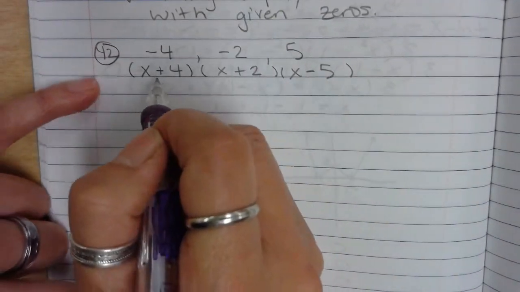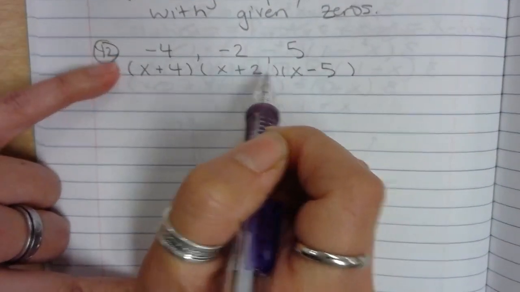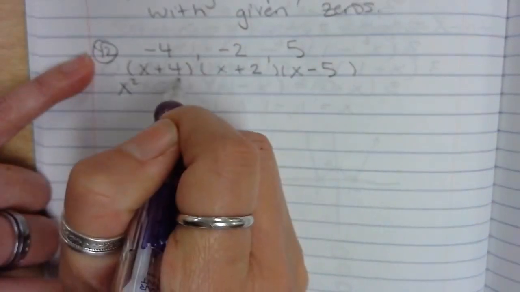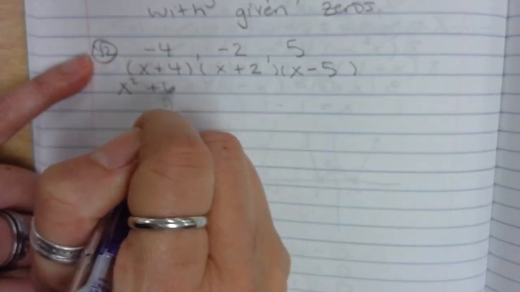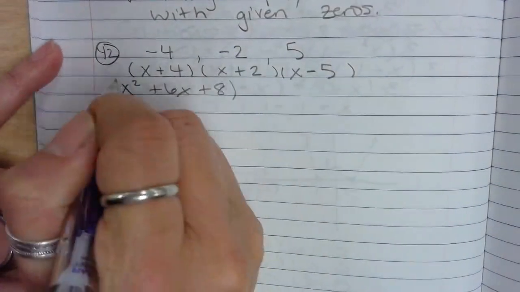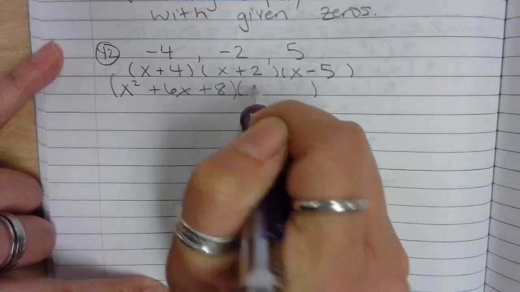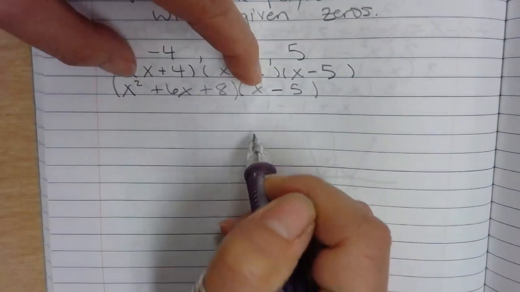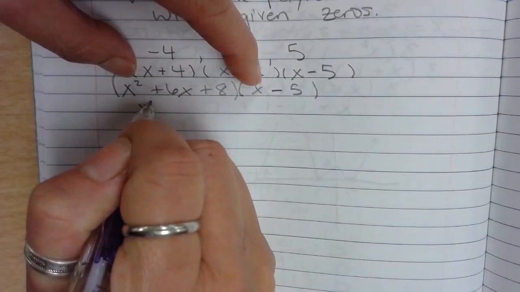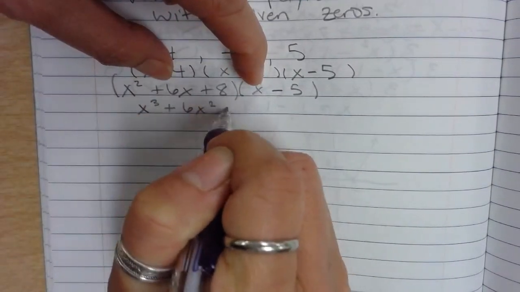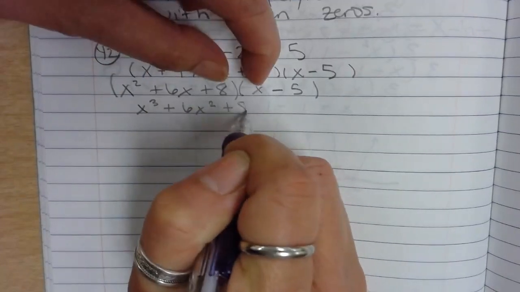Okay, so I'm going to first multiply these two together. So remember, x squared, 2x, and then 4x makes 6x. 4 times 2 makes 8. And then I'm going to multiply that with x minus 5. So again, try to do them one at a time. This makes x cubed plus 6x squared plus 8x.